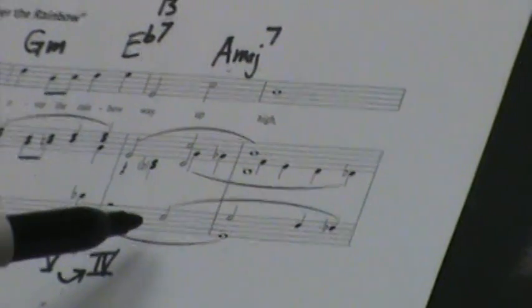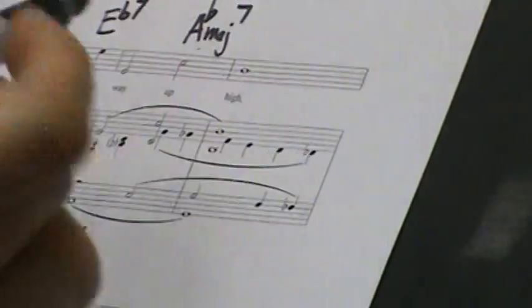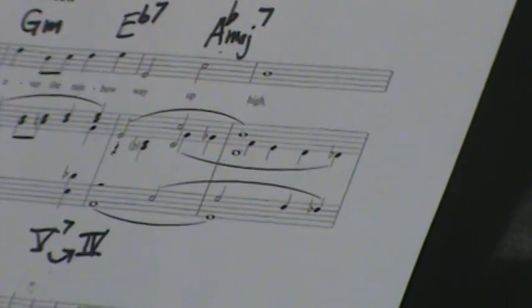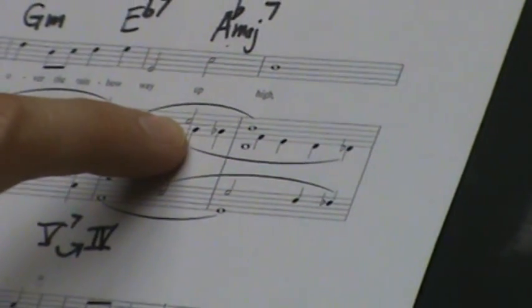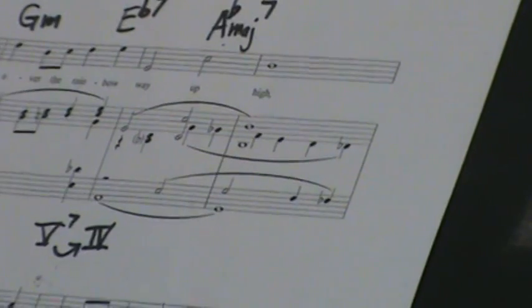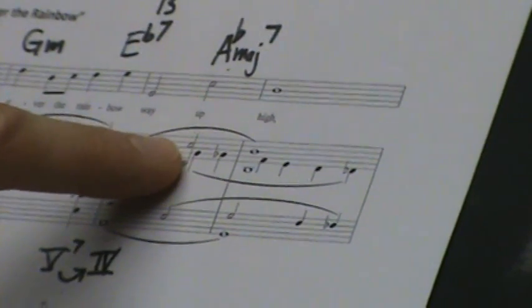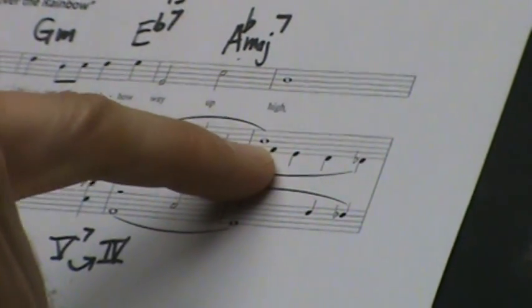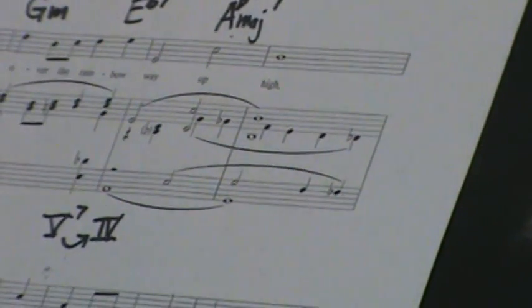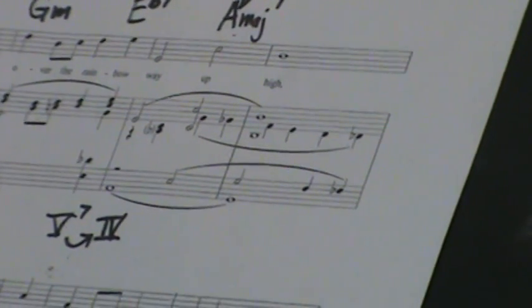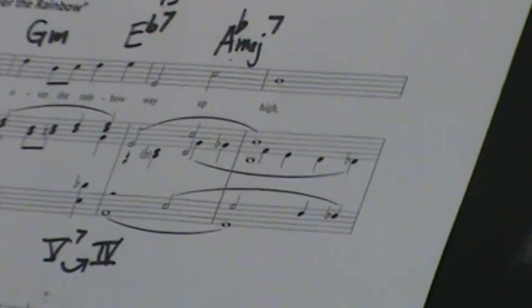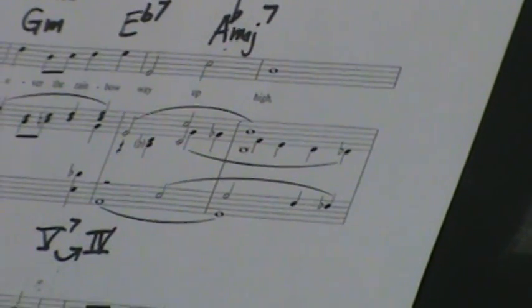Oops, I didn't write my A flat on there, did I? If this is an A flat chord, then this is a 7th, and it needs to resolve down by step to a chord tone. And that resolution happens here. That makes me pick F rather than E flat. If I had picked the E flat, I would have ended up with a 1 chord.